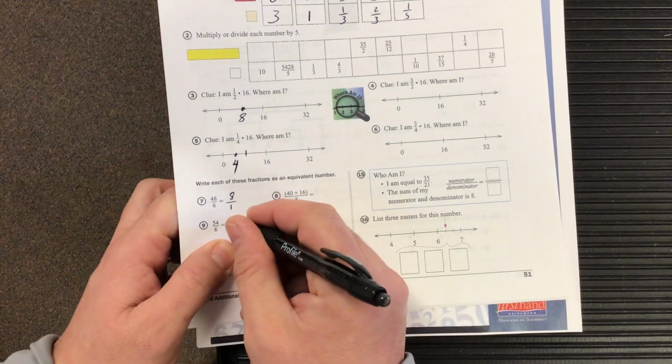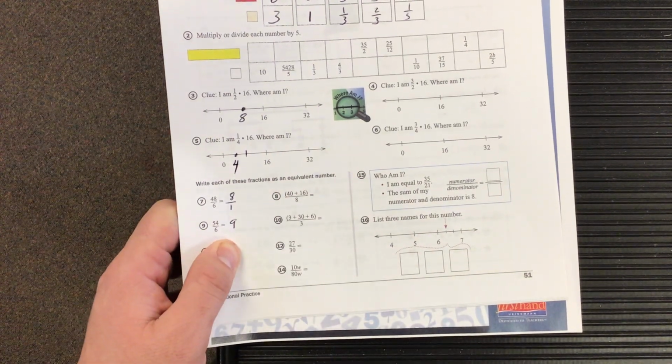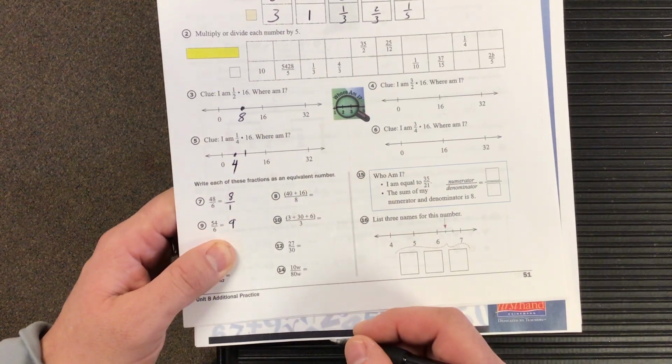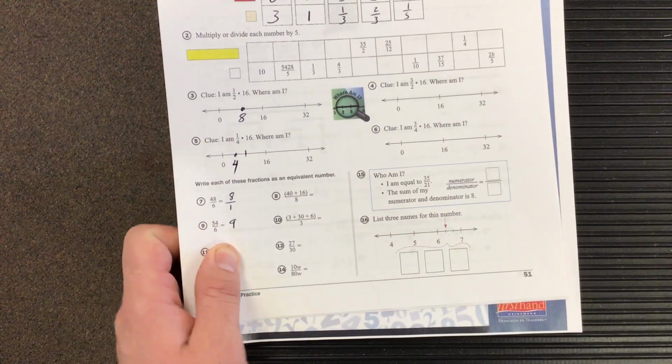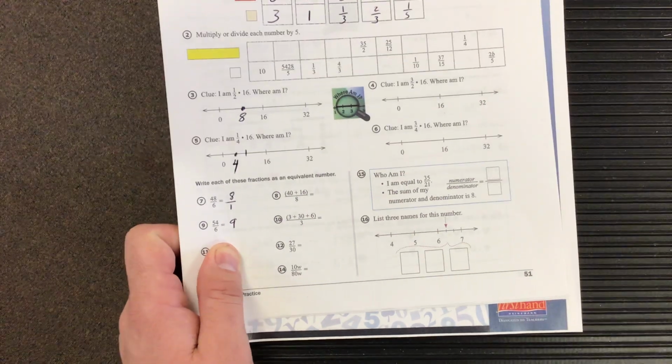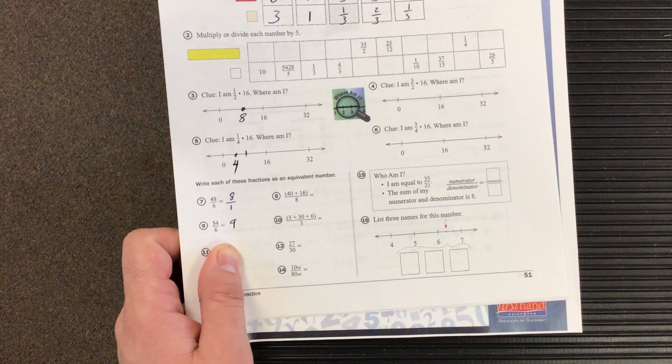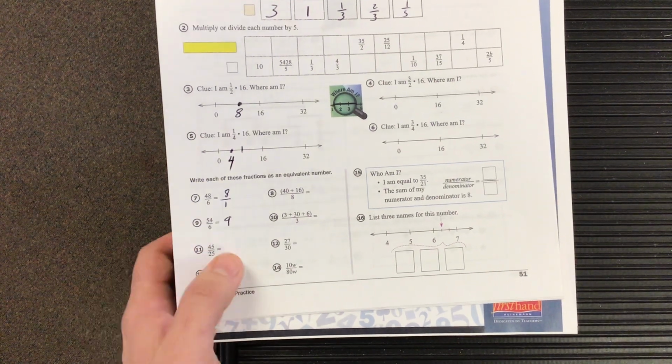You can just write 9 over 1. Do we have to do that in fraction? Nope. Could you do 108 over 12? You could have doubled them both. 27 over 3. Divide them both by 2. 99 over 1? No, that would not work. I'm just kidding. So next one.